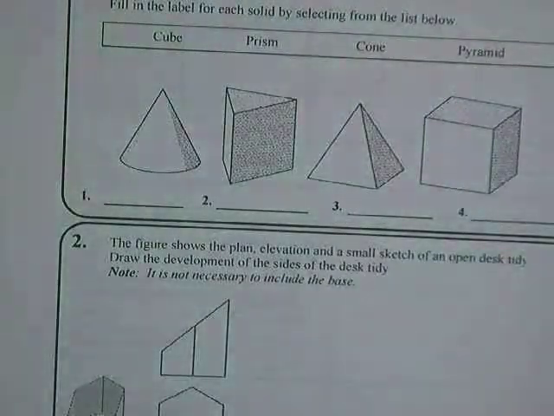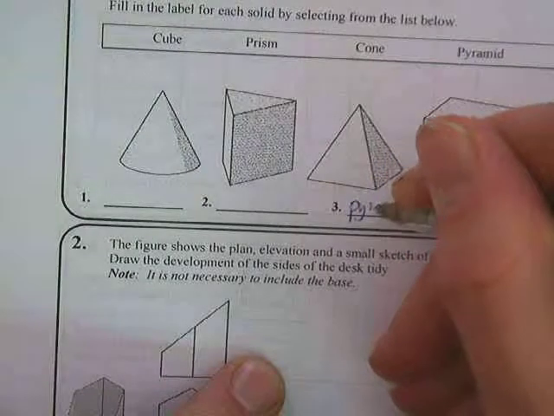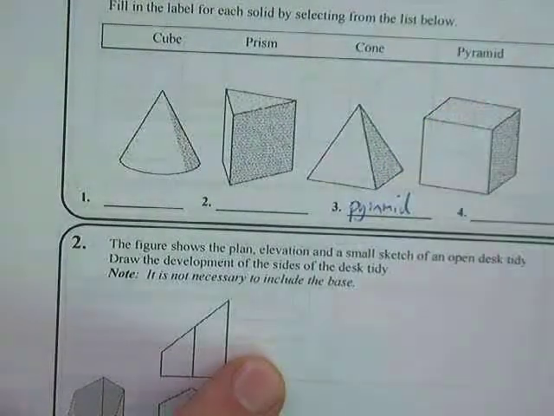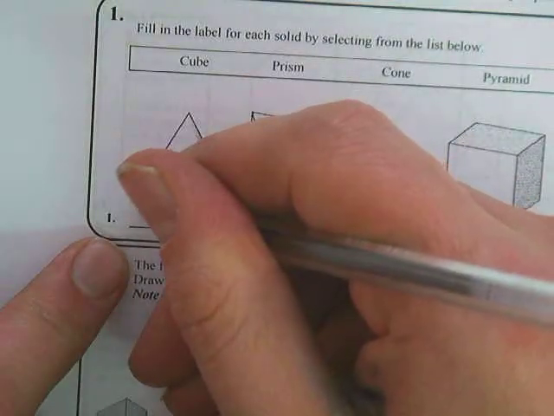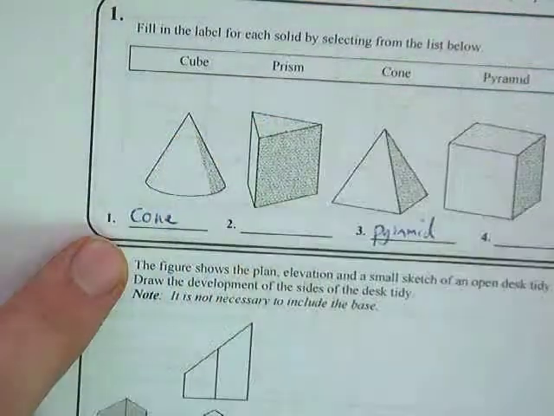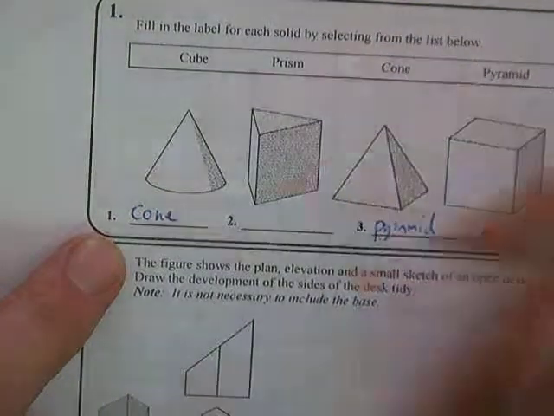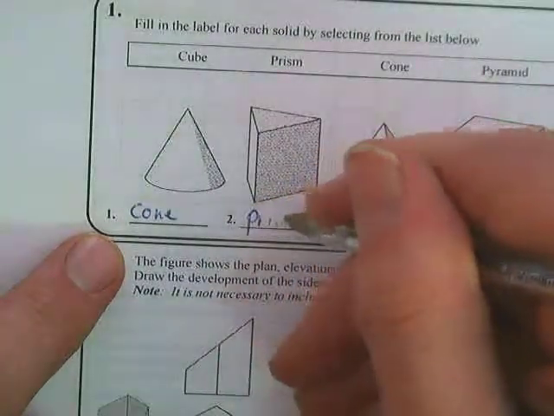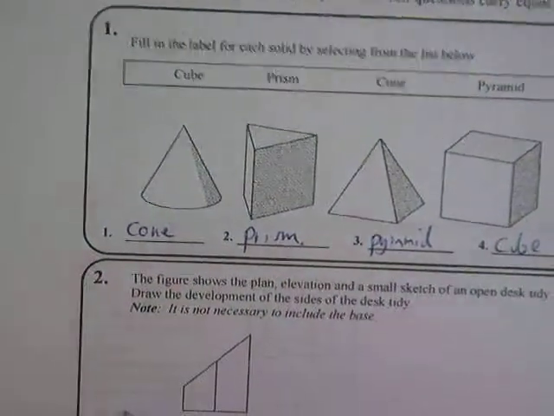Pyramid. And what would you put pyramid under? 3, okay. What would you go for then? Look. Cone, which number? Number 1. Then what would you go for? And then you'd probably go for prism, number 2. Okay, good enough. So that's question 1 out of the way.